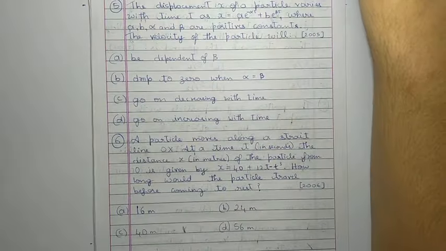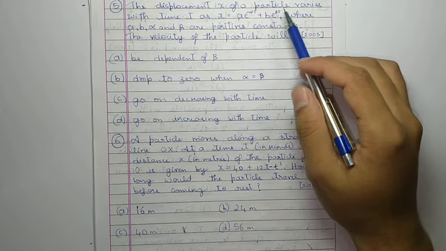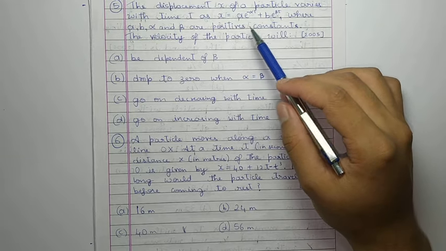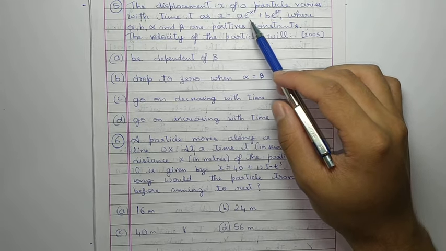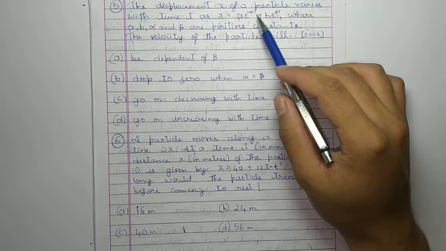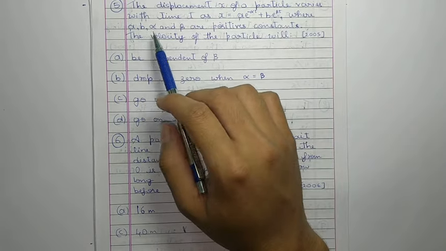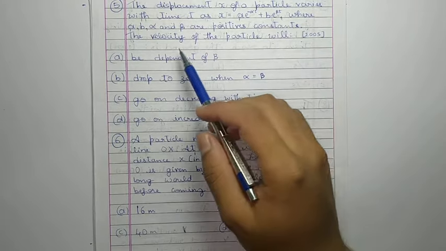Question 5. The displacement x of a particle varies with time t as x is equal to a into e power minus alpha t plus b into e power beta t, where a, b, alpha and beta are positive constants. The velocity of the particle will.